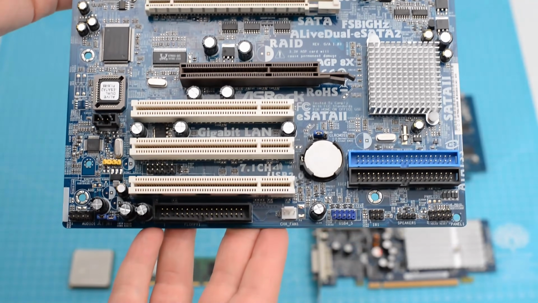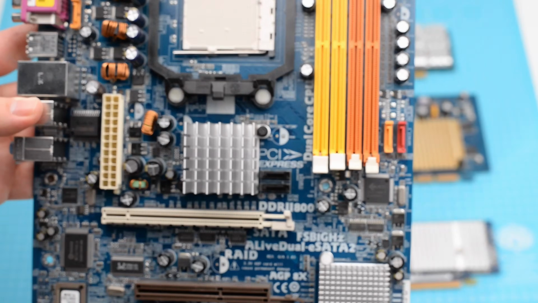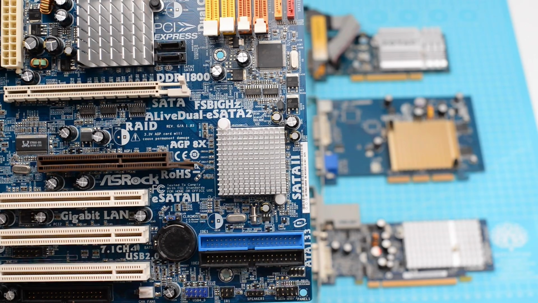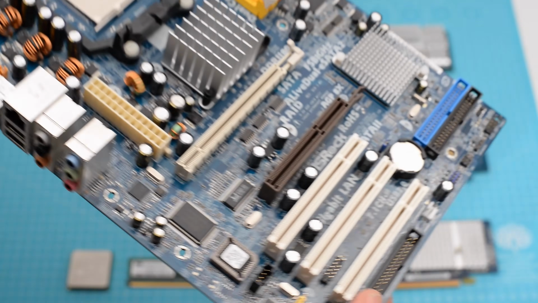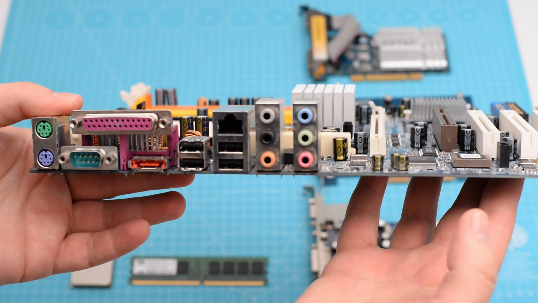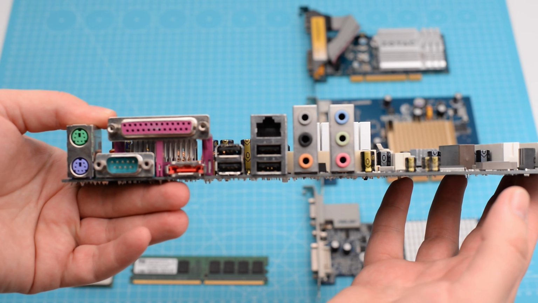The reason why this motherboard is important is because besides the north bridge placed south of the CPU slot, there's another north bridge placed further down. This is the nForce 3 that allows for an unrestricted AGP port, unlike many other motherboards from this era, where the AGP was actually a PCI slot. In the backplate area we have the PS2 connectors, a serial, parallel, an external serial ATA connector, 4 USBs, 1 Ethernet, and 7.1 audio.